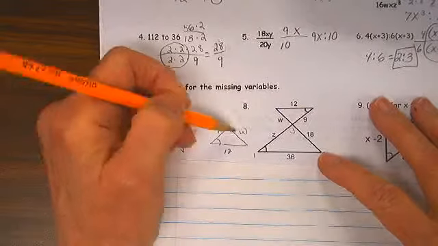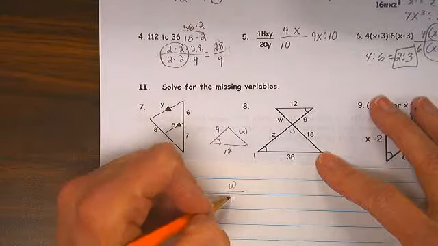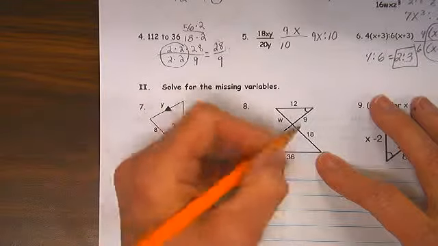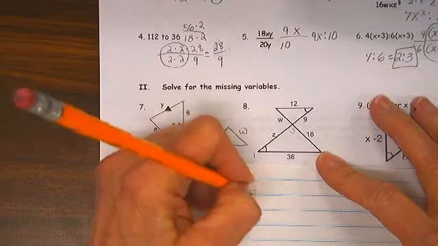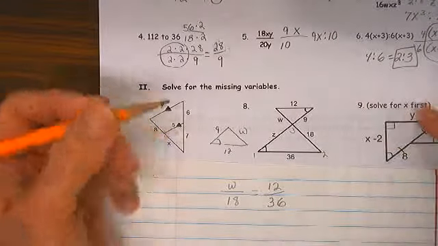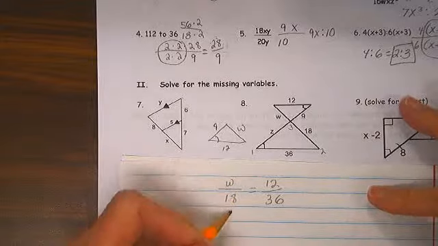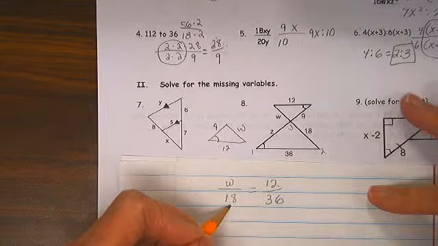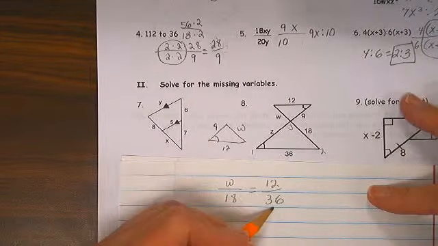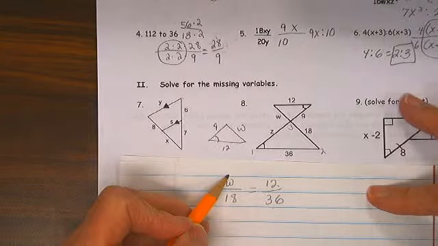So I think I shall say W is to 18 as 12 is to 36. I notice my scale factor is 2, and the reason I notice that is 18 times 2 is 36, so W has to be 6.